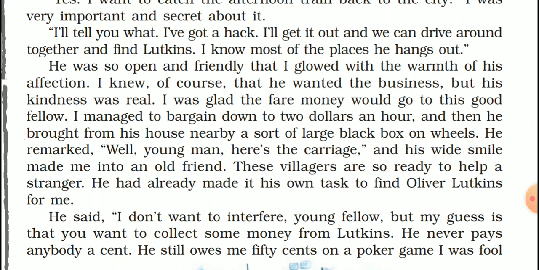I managed to bargain down to $2 an hour, and then he brought from his house nearby a sort of large black box on wheels. He remarked, "Well, young man, here's the carriage." And his wild smile made me into an old friend. These villagers are so ready to help a stranger. He had already made it his own task to find Oliver Lutkins for me.